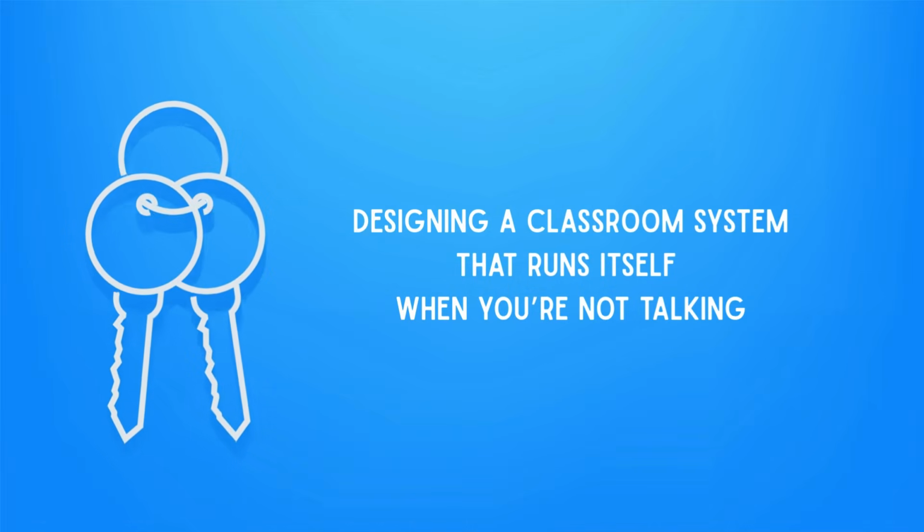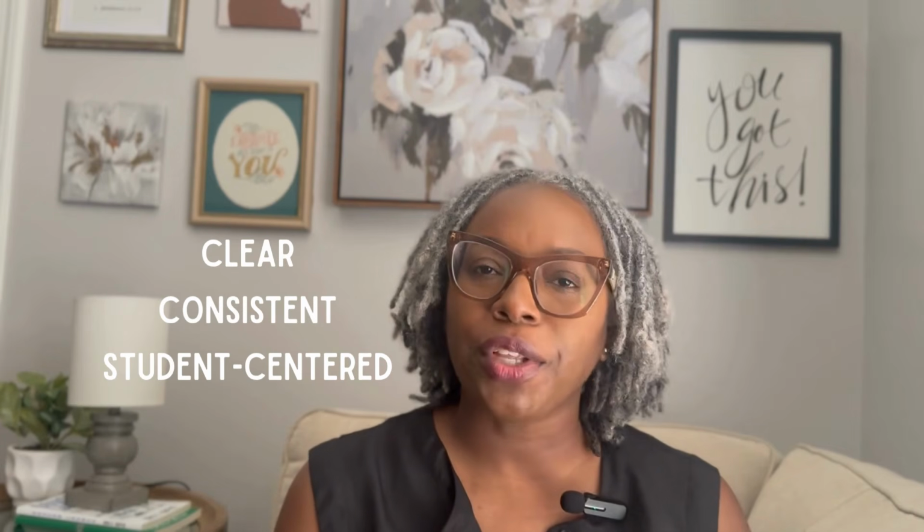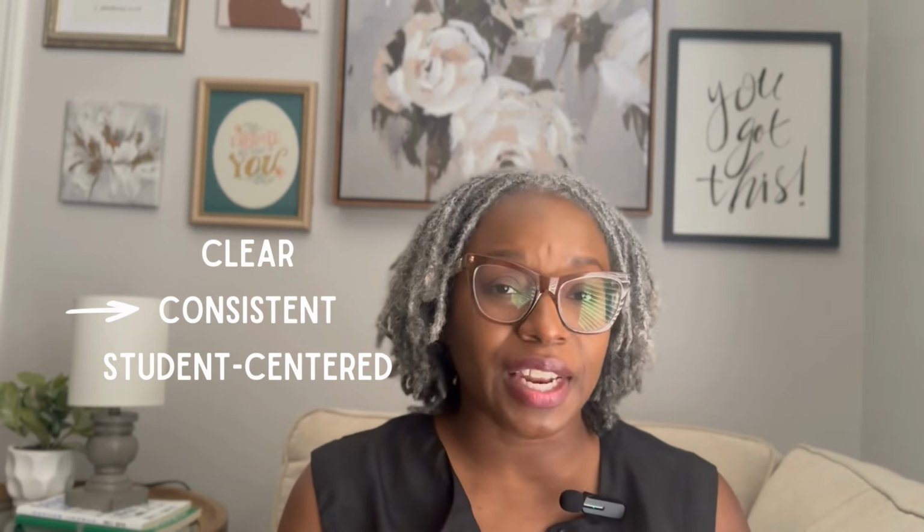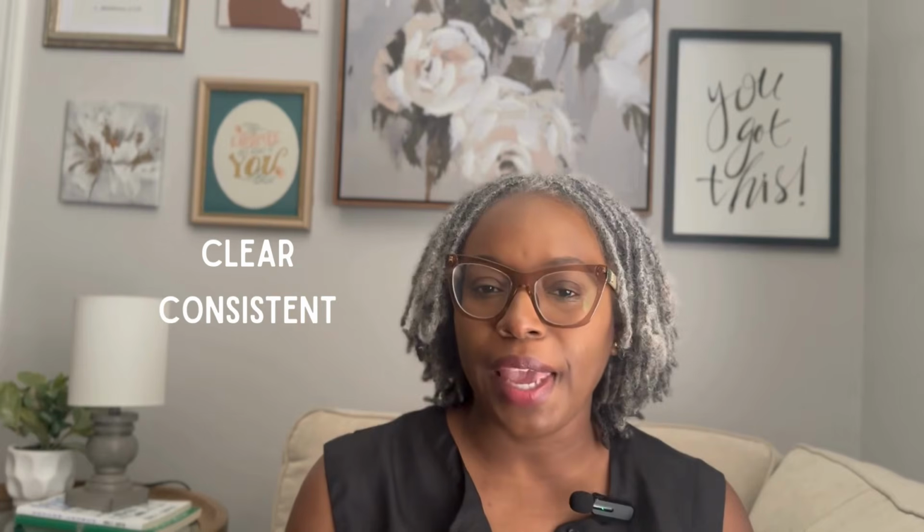The key is designing a classroom system that runs itself when you're not talking. These proactive moves are about releasing you to focus on teaching instead of micromanaging behaviors and controlling chaos. And when your systems are clear, consistent, and student centered, classroom behavior becomes predictable and manageable.